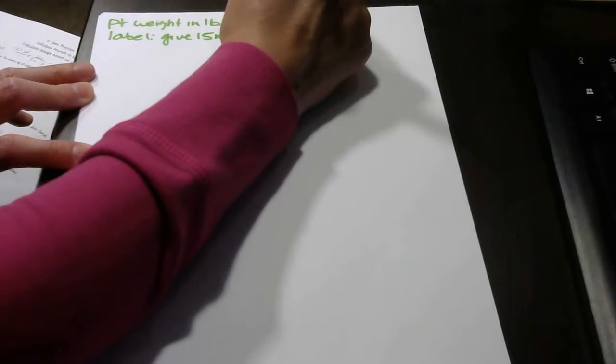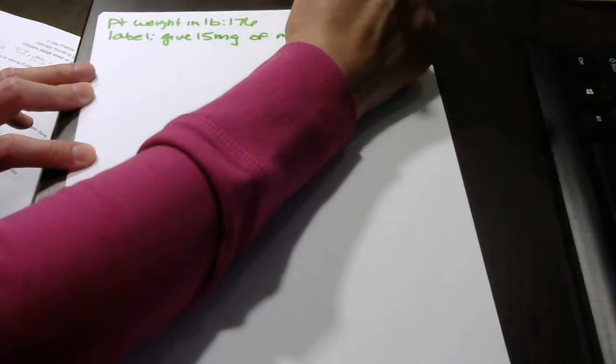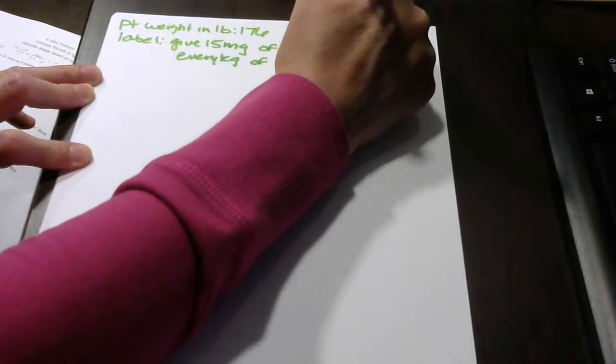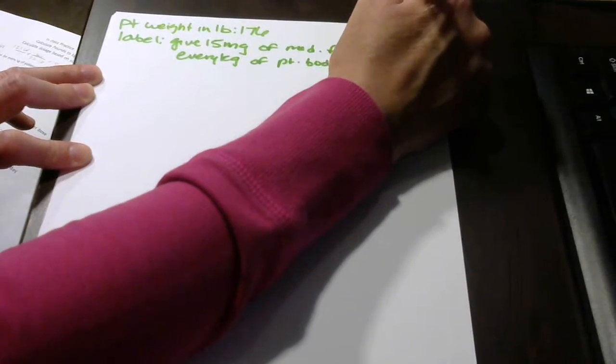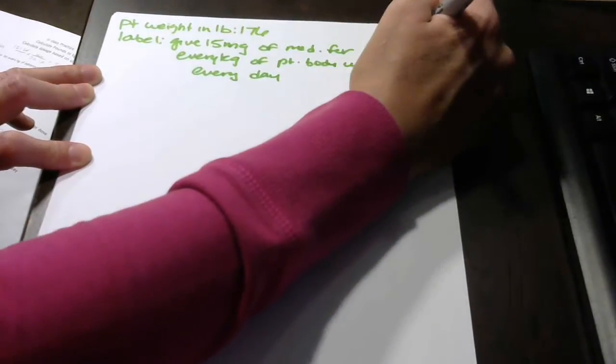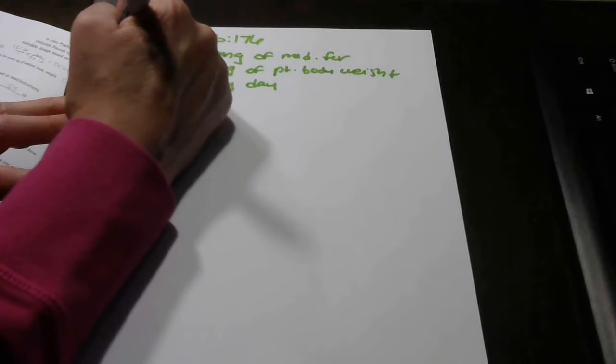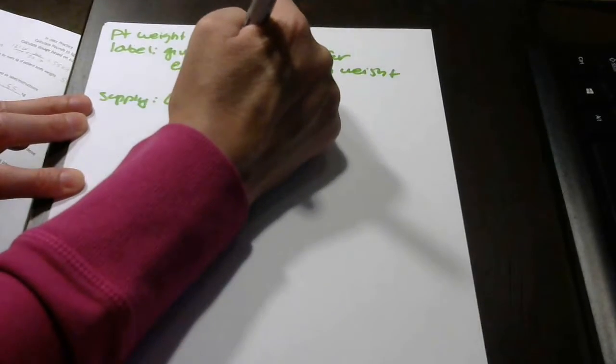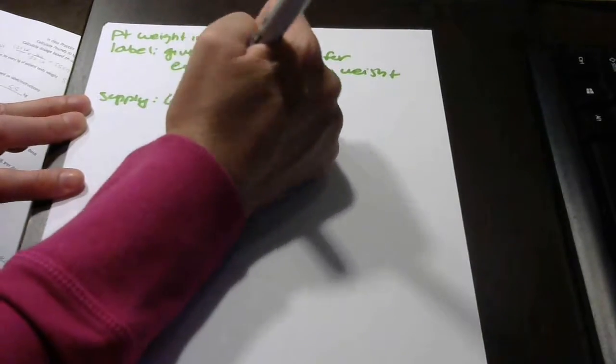Our label says give 15 milligrams of medication for every kilogram of patient body weight every day. The concentration, or you can think of that as a supply, is 600 milligrams per 1 milliliter.